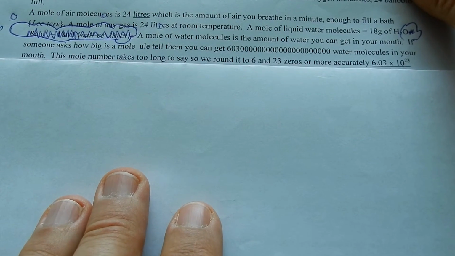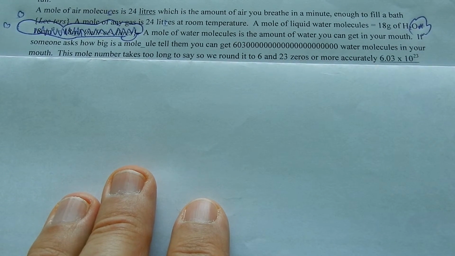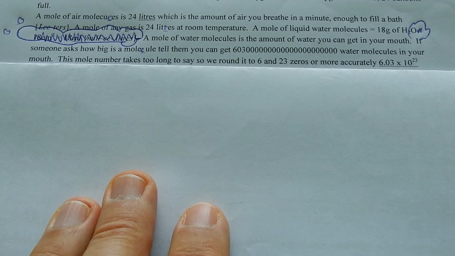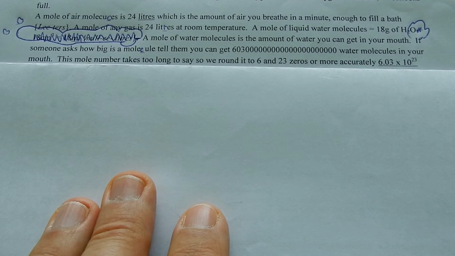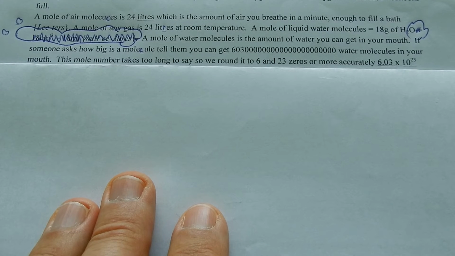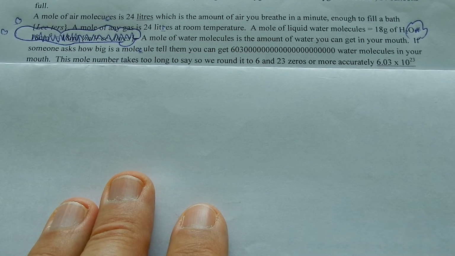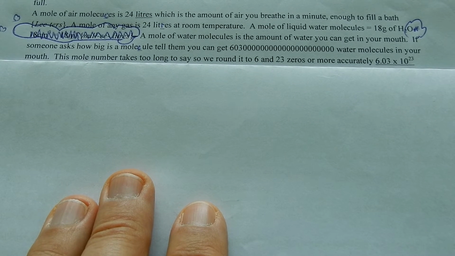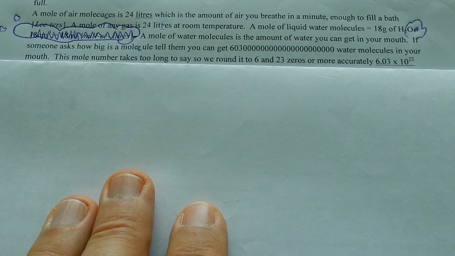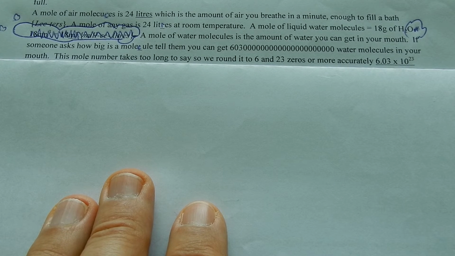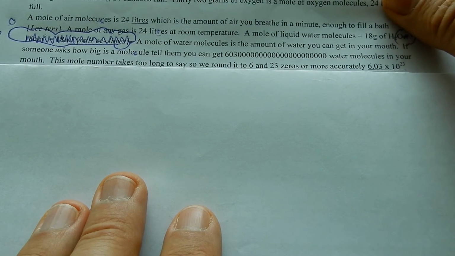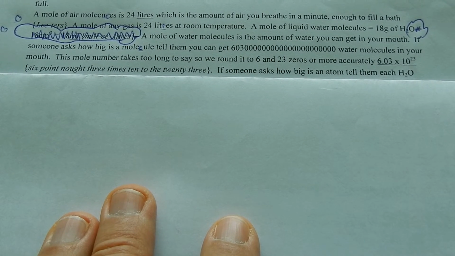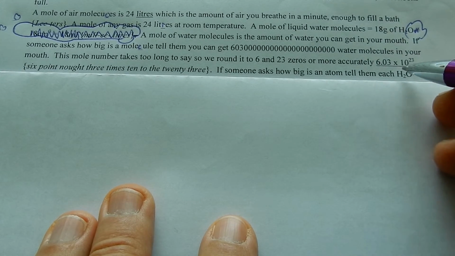If someone asks how big is a mole, or how big is a molecule, tell them you can get 603,000,000,000,000,000,000,000 water molecules in your mouth. This mole number takes too long to say, so we round it to 6 and 23 zeros, or more accurately 6.03 times 10 to the 23.